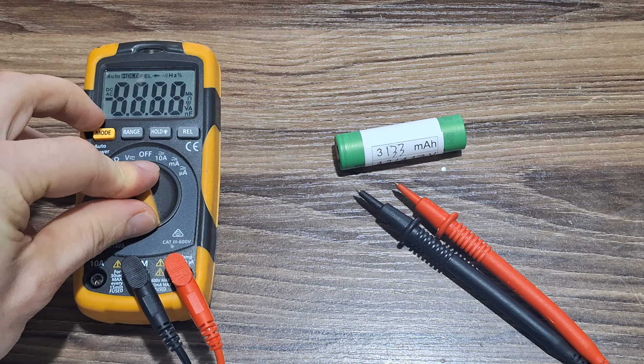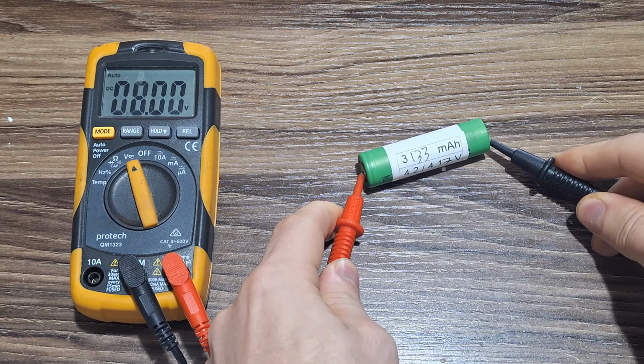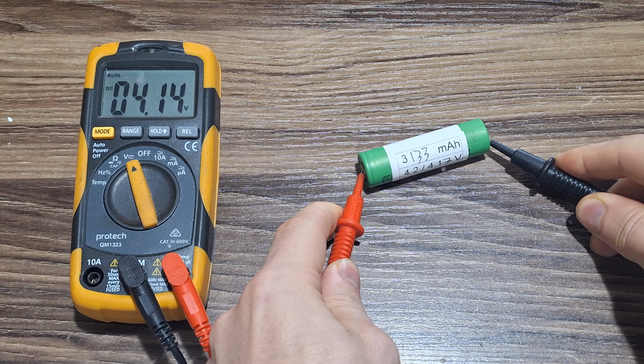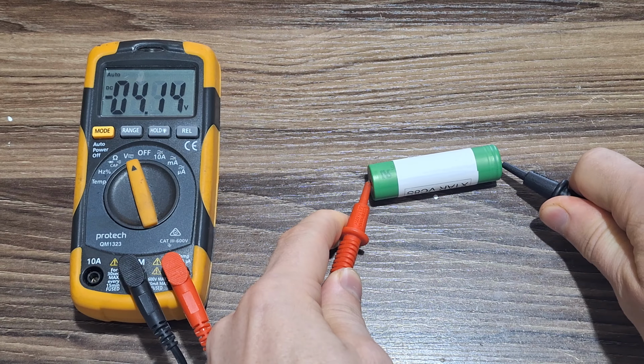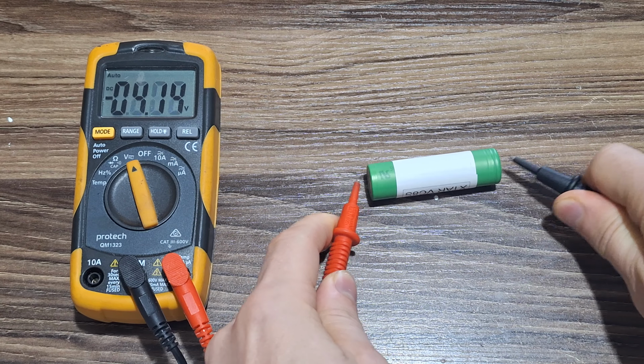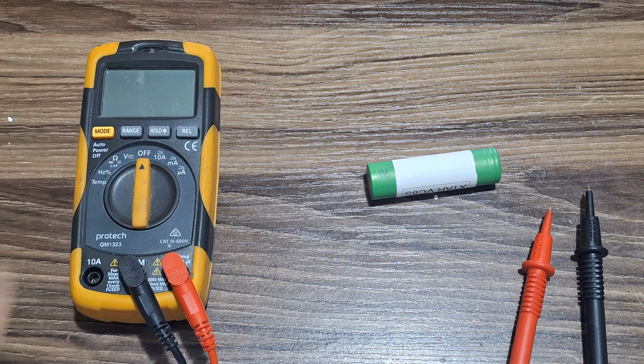We start by turning the multimeter on. All we have to do is measure the voltage source with positive and negative. It's 4.14 volts, and if we flip it, it's just going to show negative polarity, so negative 4.14 volts, which is fine. Once we're done, we simply turn it off.